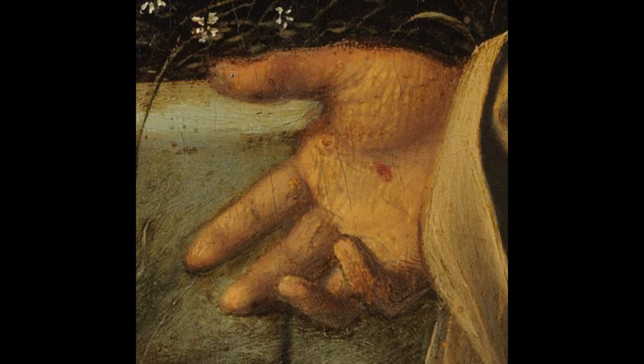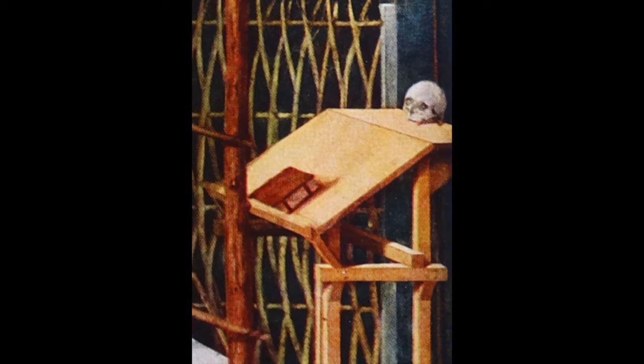But we do see religious symbolism in the painting, such as the stigmata, the sign of Christ's blood from his crucifixion on the palm of St. Francis's hand. In addition, we see a skull representing death and a Bible representing hope beyond death.